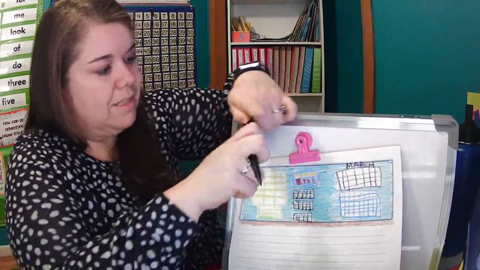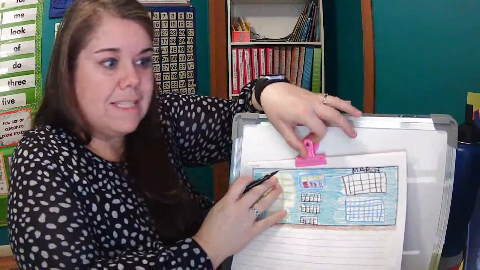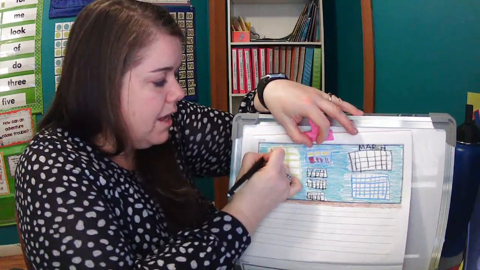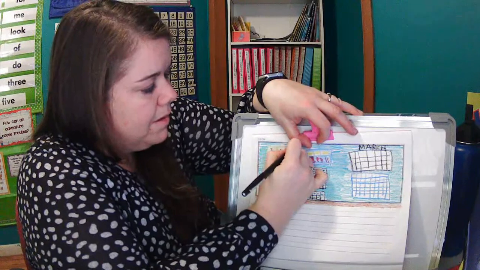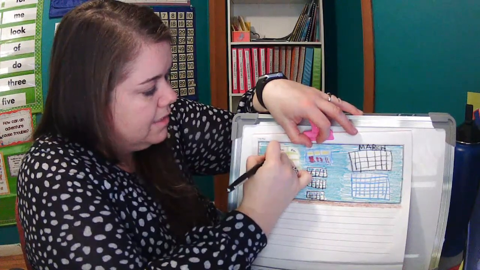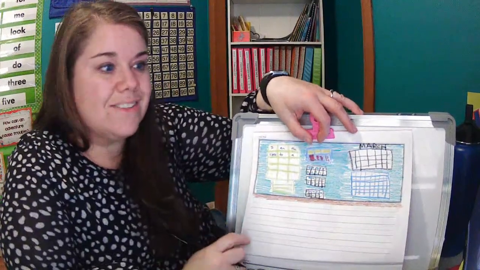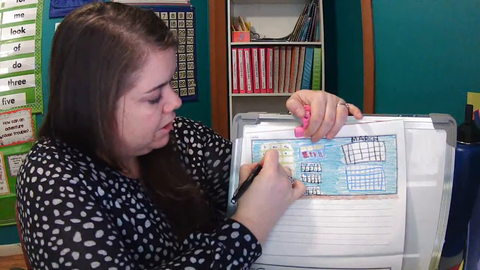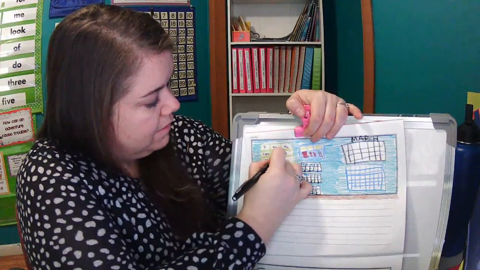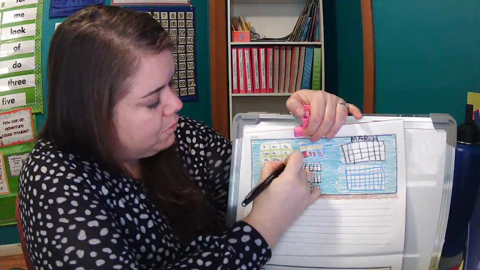Awesome. So I can continue adding details. I could add some small details like starting to write some of the words in here. Those details all add to the visual of my picture. So I'm just going to add a few more in here.